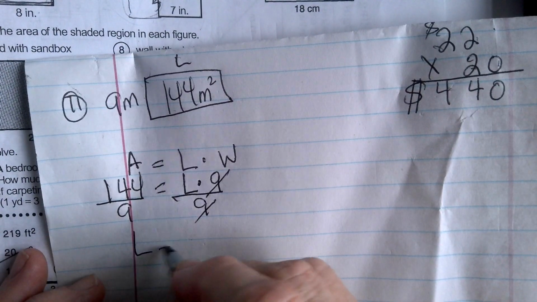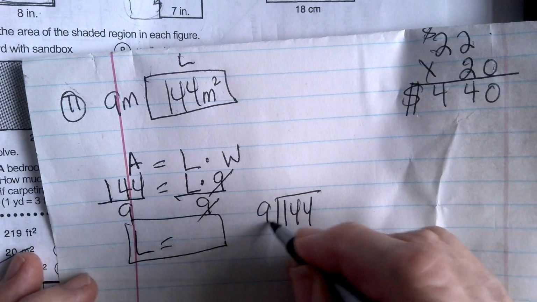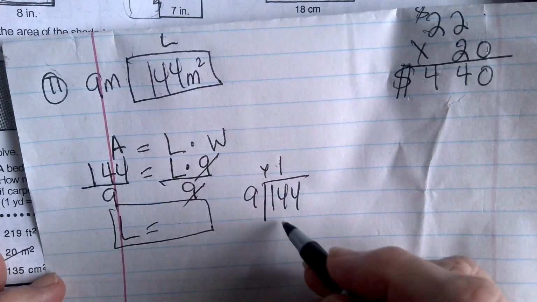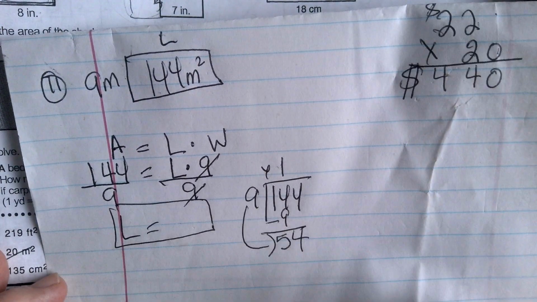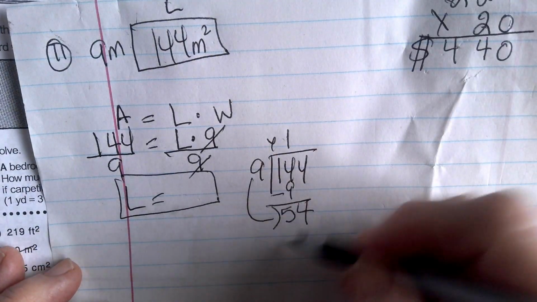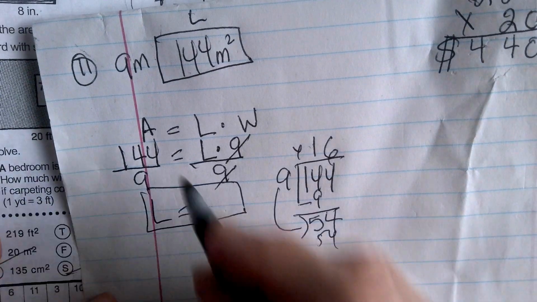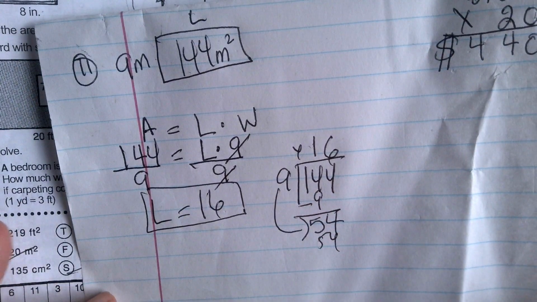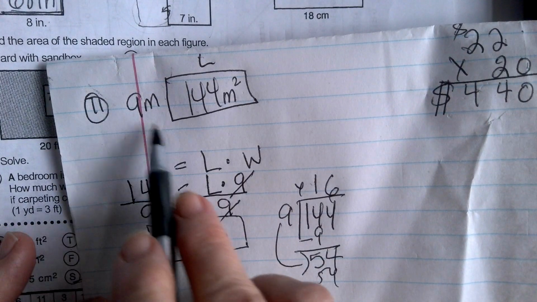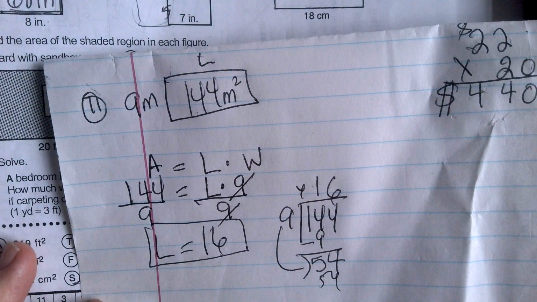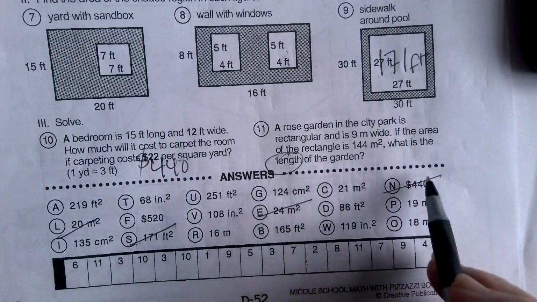and I just have to actually go through and divide it out. 9 doesn't go into 1, and 9 into 14 goes 1, and 9 into 54 goes 6. So the length is 16 units, such that if I multiplied the 16, the length, times the width of 9, I would get that 144. So that is your 16, 16 meters.